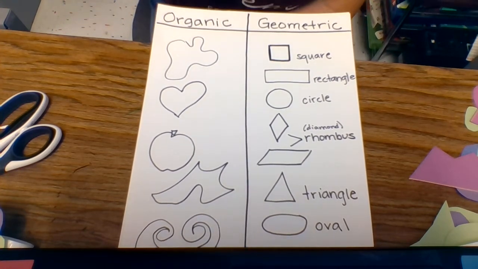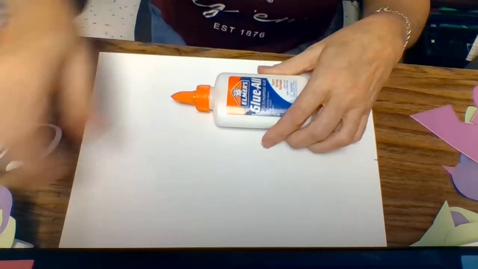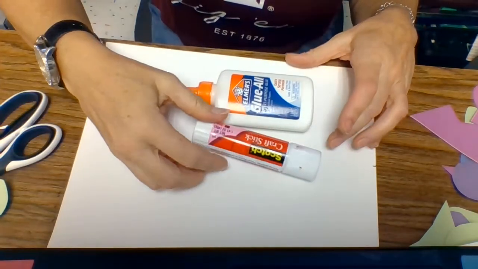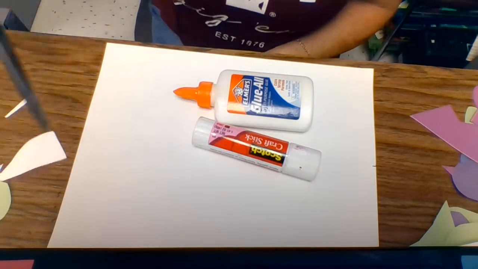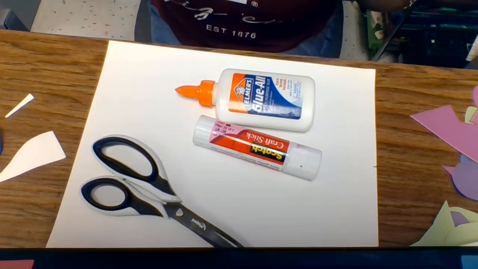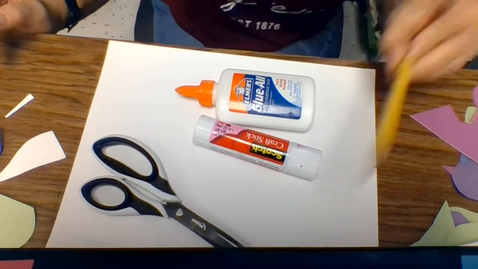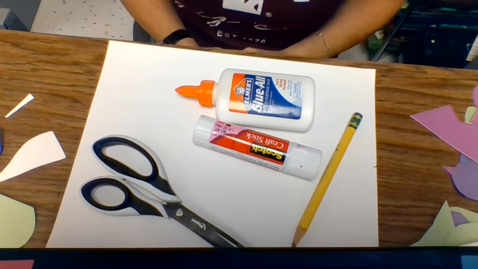All right, so for our project, let me put this out of the way. I have my paper here. You're going to need some glue, whether it's stick glue or regular glue. You're going to need some scissors and a pencil, if you want to use a pencil.